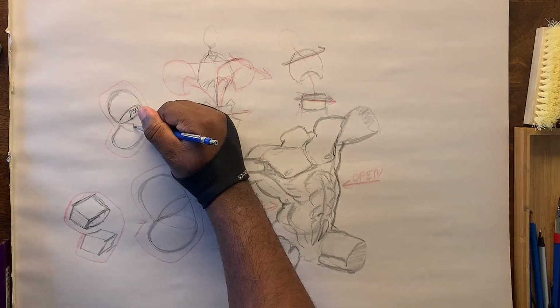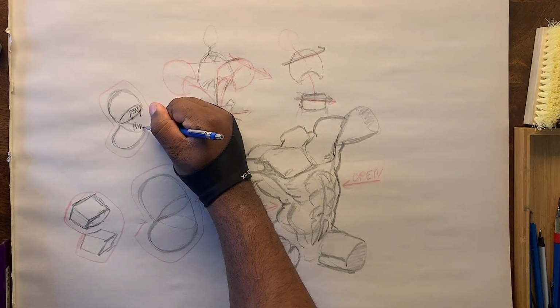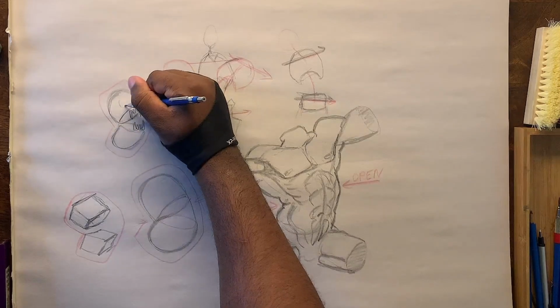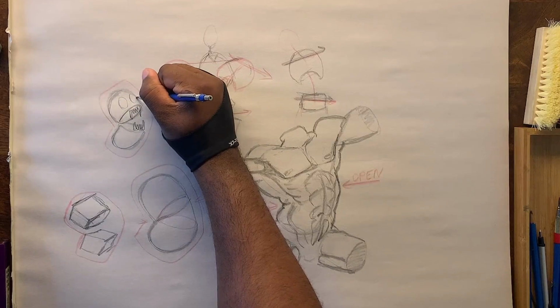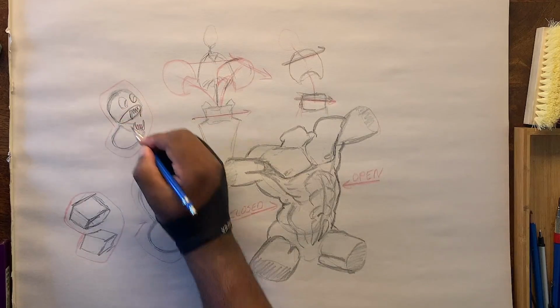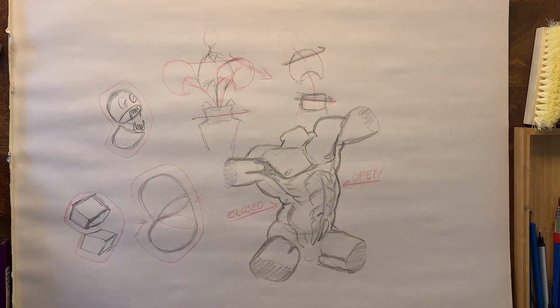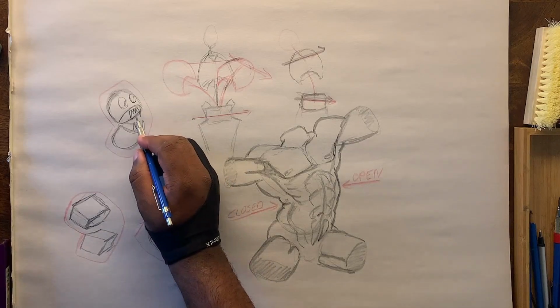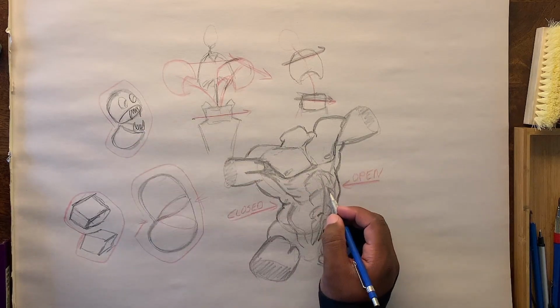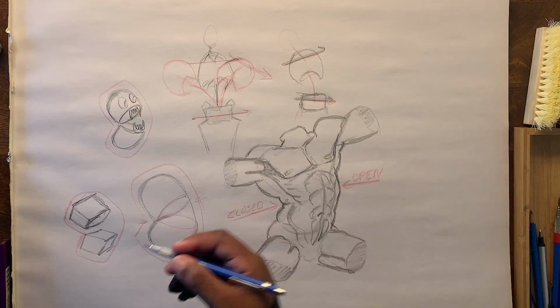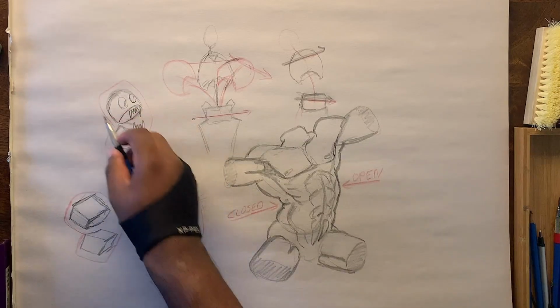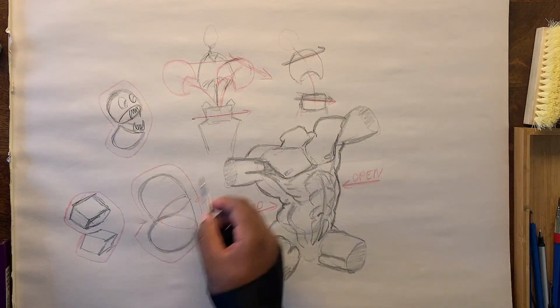And this is kind of what goes on in my head. So the more you open the mouth, the more extreme the bend is. Right? The more you open the mouth, the more extreme the bend is. The less you open it, the less extreme.